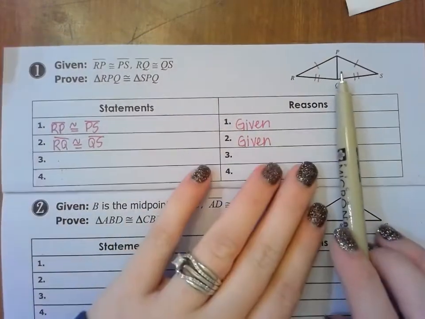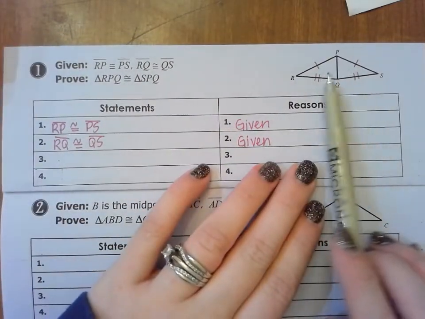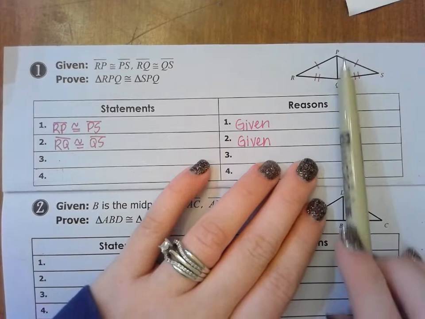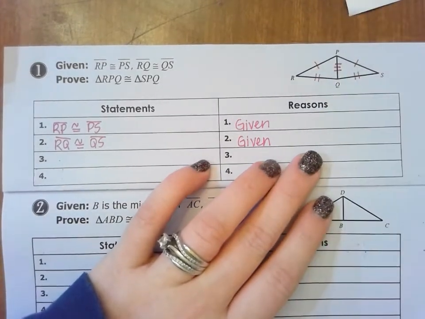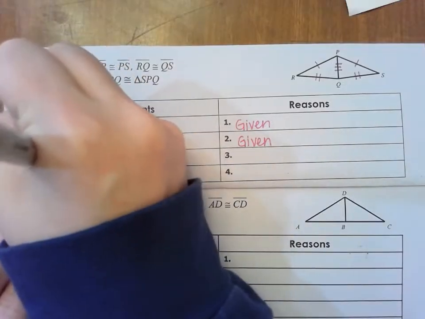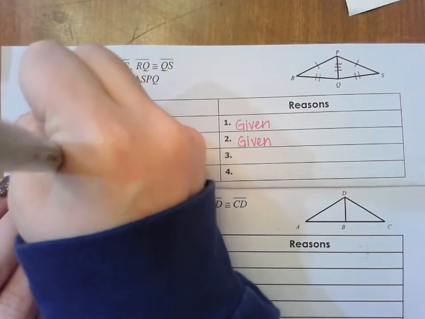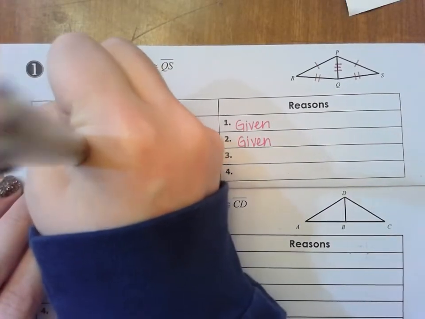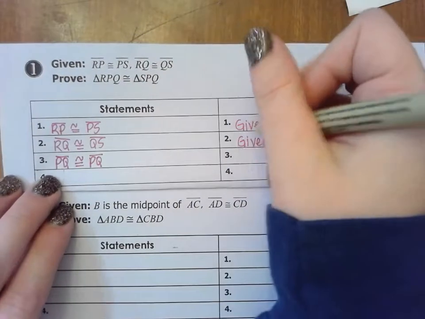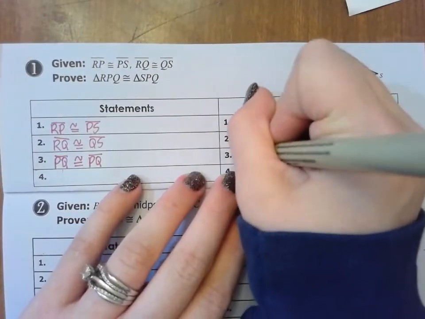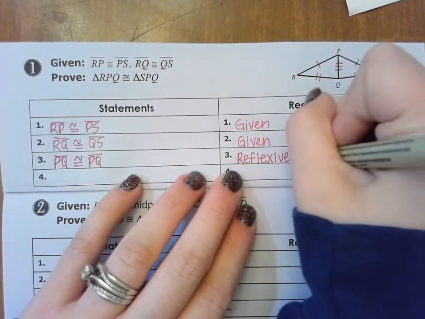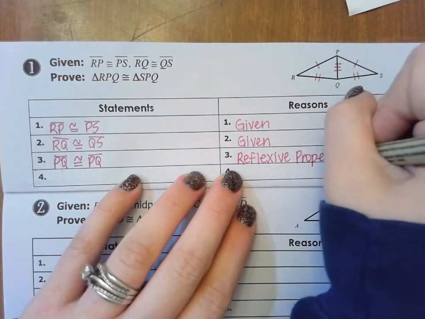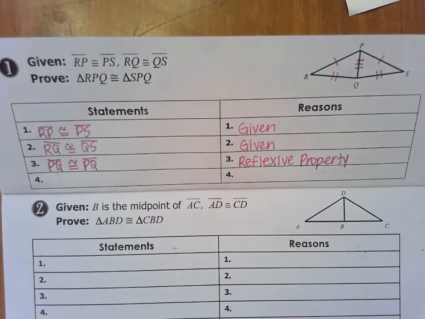So we've got to figure out if PQ is congruent. Is it? Yes, PQ is congruent to itself, and that's the reflexive property. So PQ is congruent to PQ, and our reason is the reflexive property. The side length is congruent to itself. I told y'all this would come in handy, so now you can believe me.